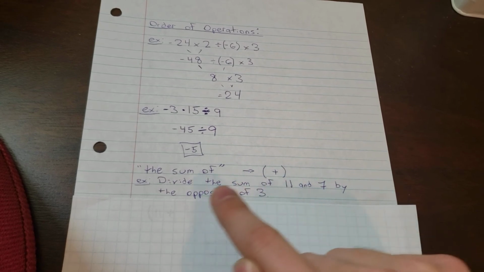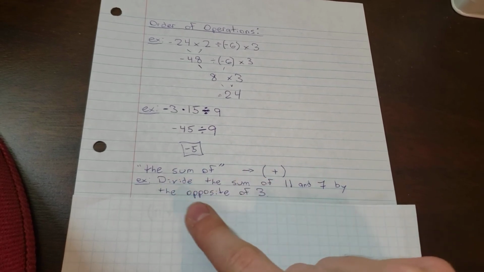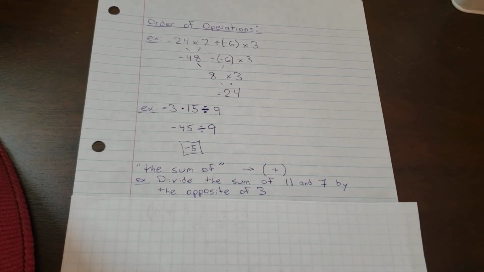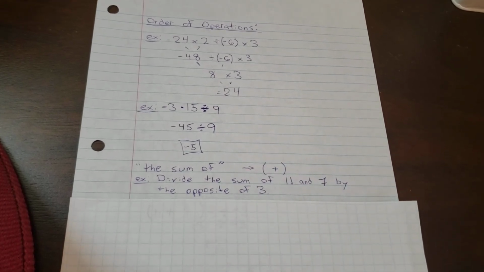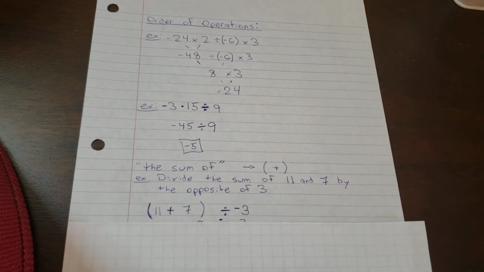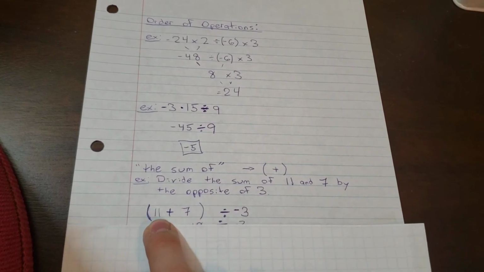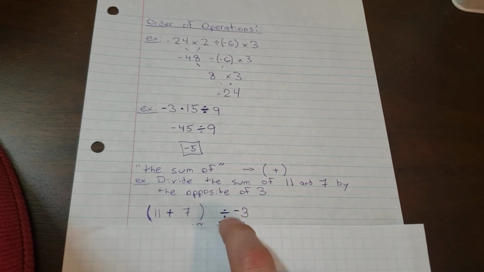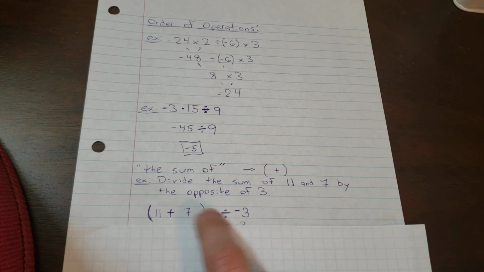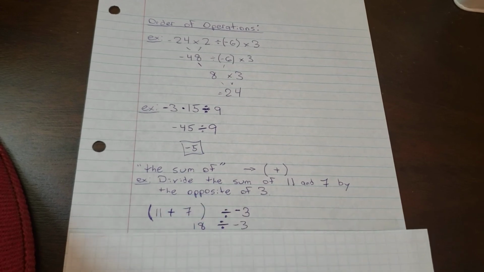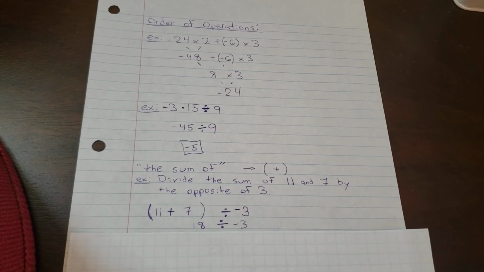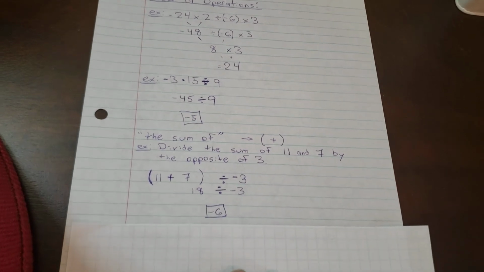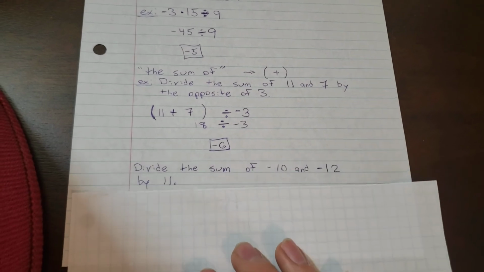Then we're going to divide by the opposite of 3. Remember, opposite just means the negative or the inverse. The opposite is just the negative of that. 11 plus 7 is 18. 18 divided by negative 3 is negative 6.